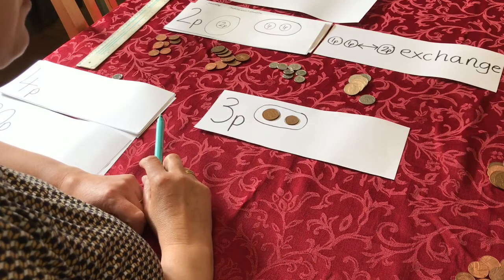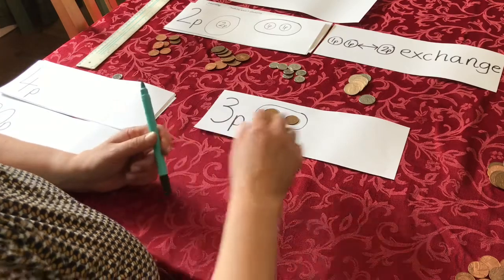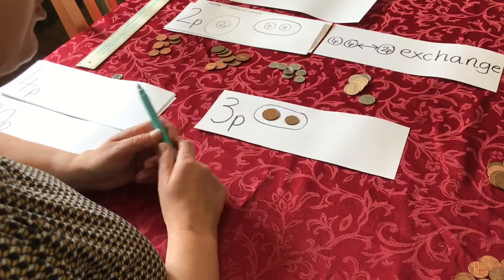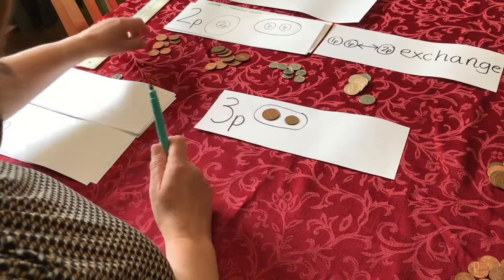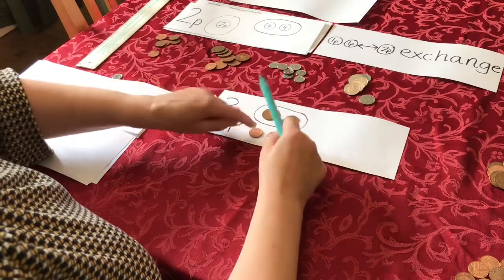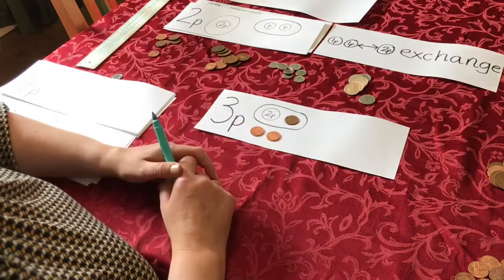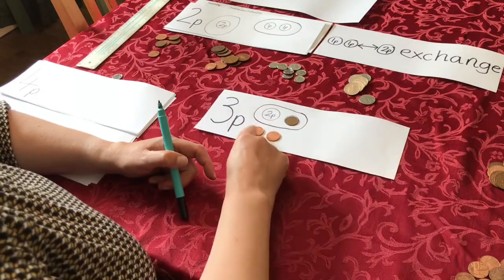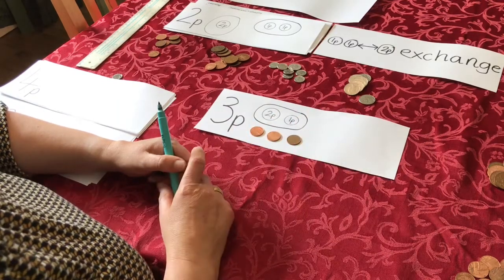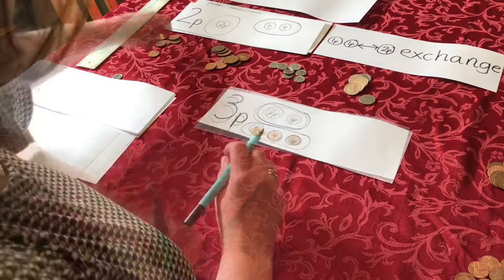What I'm going to do now though is find another way to make 3 pence. I know that I can exchange 2 pence for 2 1 pence coins. So if I exchange, I say goodbye to that one and I leave my 2 1 pence coins in its place. That's 1, 2. I've got another way of making 3 pence using 3 1p coins.